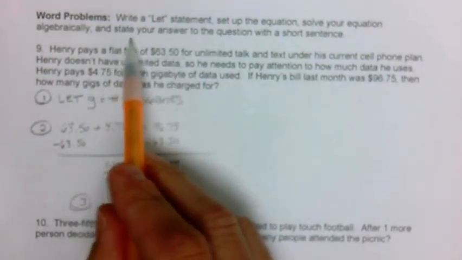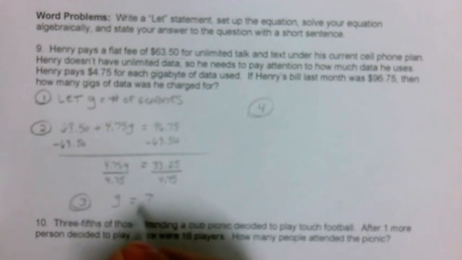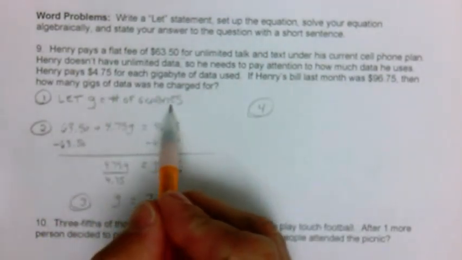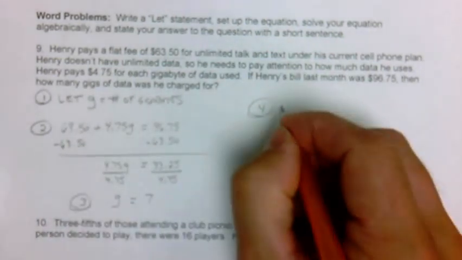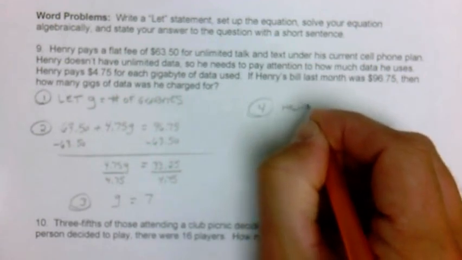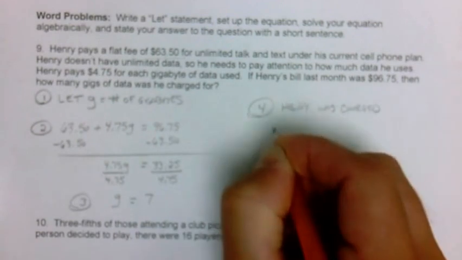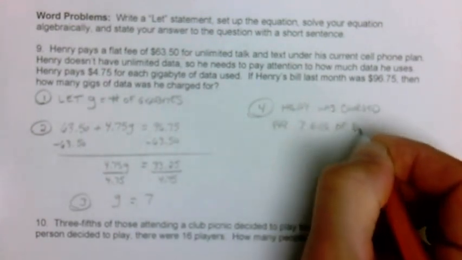Now the last thing we have to do is state the answer by writing a short sentence. What does G equals 7 mean in this example? Well, remember, G represented the number of gigabytes, and the question said, how many gigs of data was Henry charged for? We can say Henry was charged for 7 gigs of data.